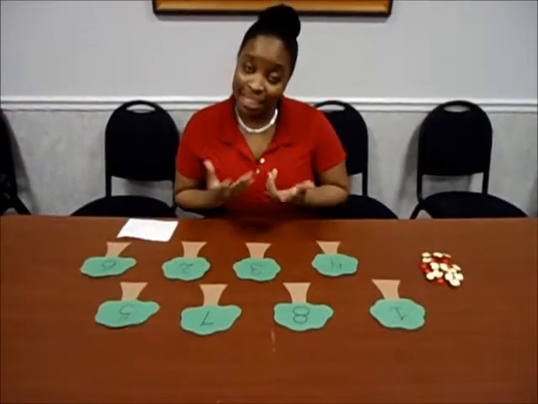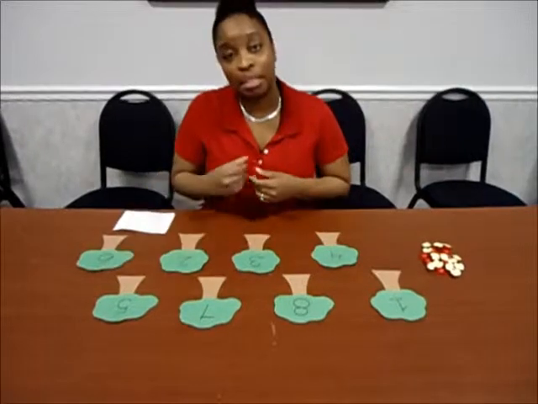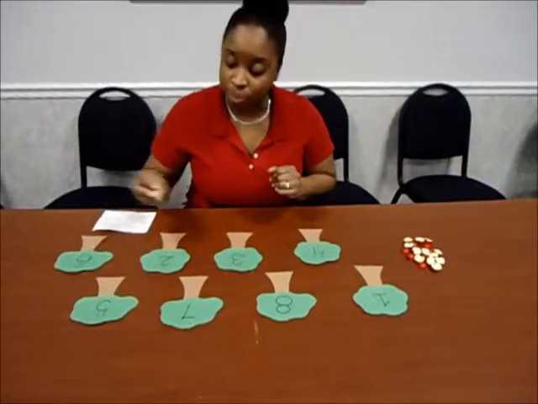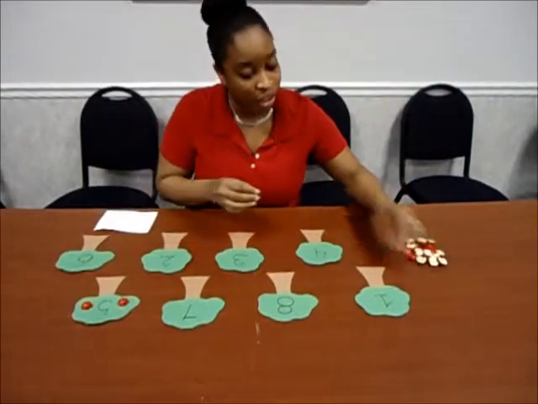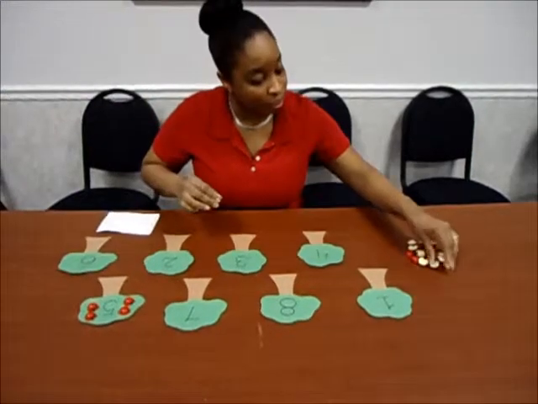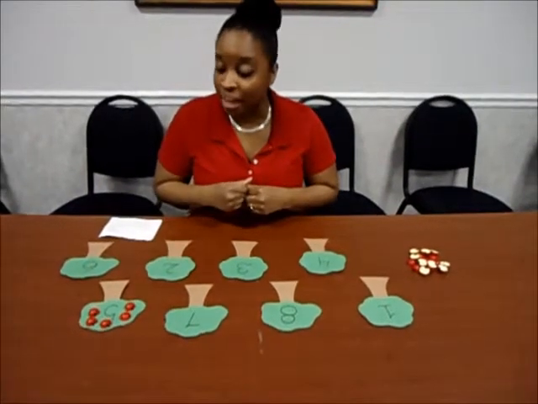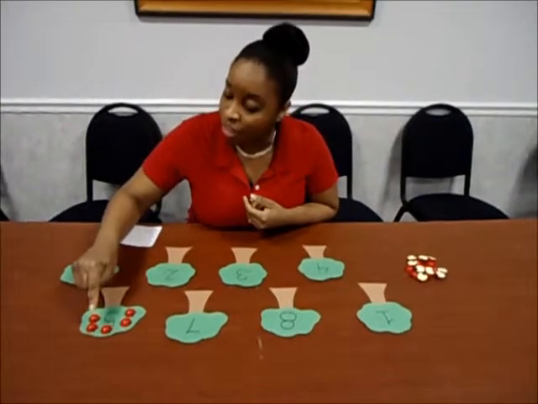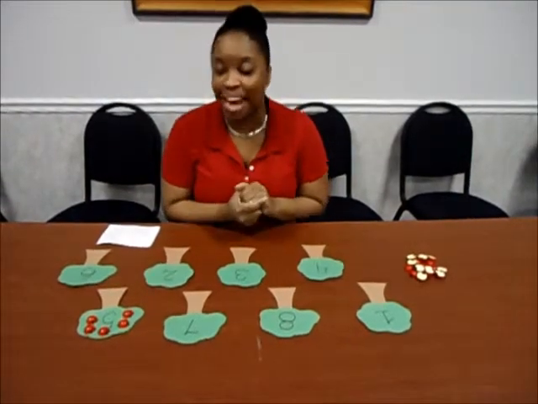For example, you can ask a child, what number do you see right here? And the child might say number 5. They're going to count 5 apples and place them on the tree. So I will go 1, 2, 3, 4, 5. There are 5 apples on my tree. And if you want, you can go back and recap with them. Can you count it over for me? We have 1, 2, 3, 4, 5. 5 apples on the apple tree.